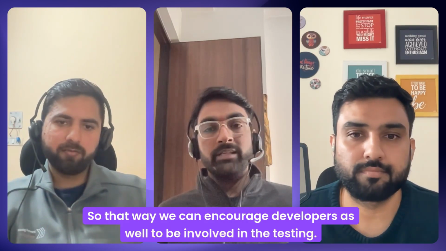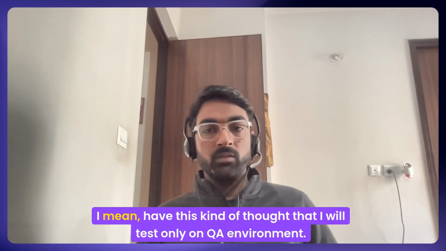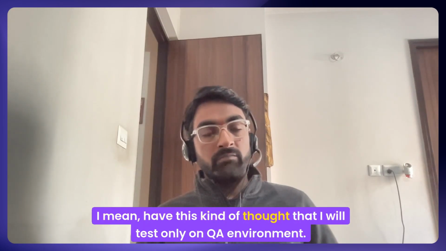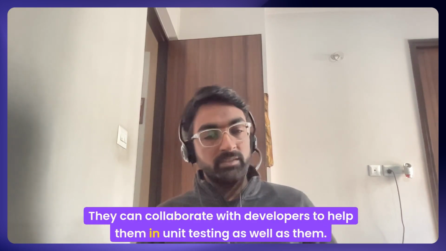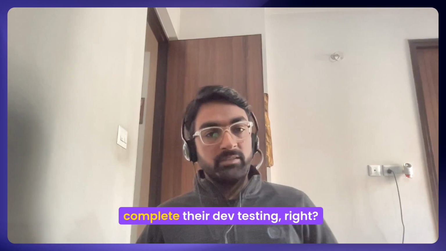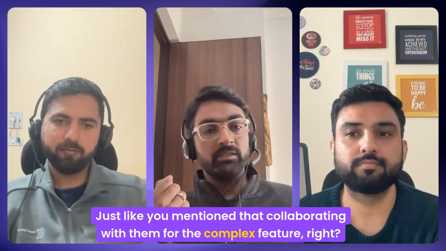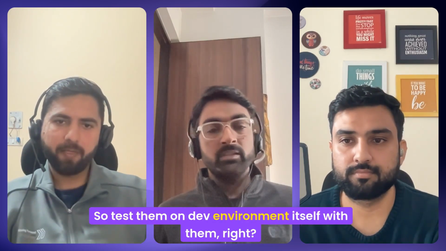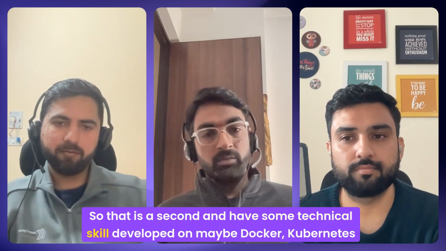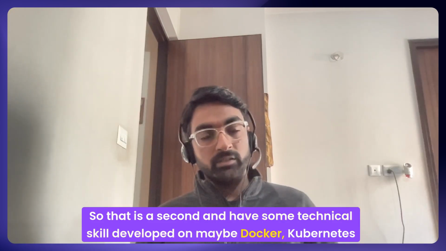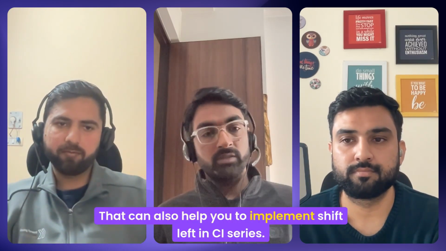Second, testers should not think that they will test only on the QA environment. They can collaborate with developers to help them with unit testing and complete their dev testing, just like you mentioned, collaborating with them on a complex feature and testing it on the dev environment itself. And develop some technical skills in Docker, Kubernetes, or any containerization tech, which can also help you implement shift left in CI/CD.